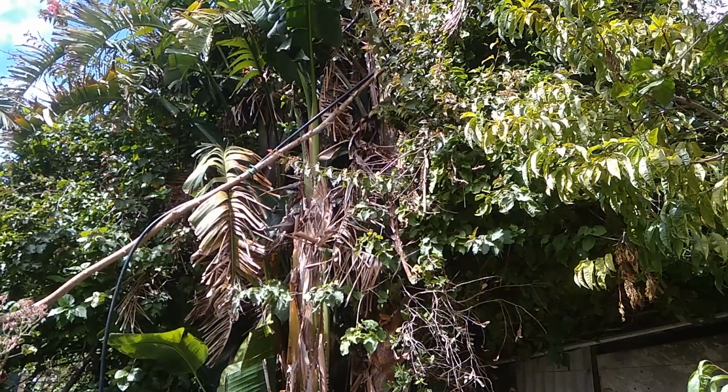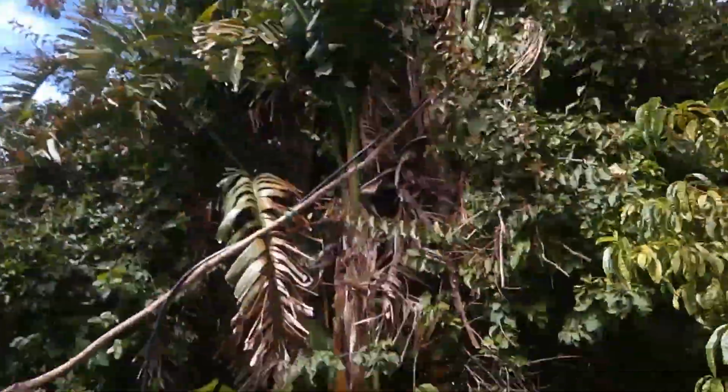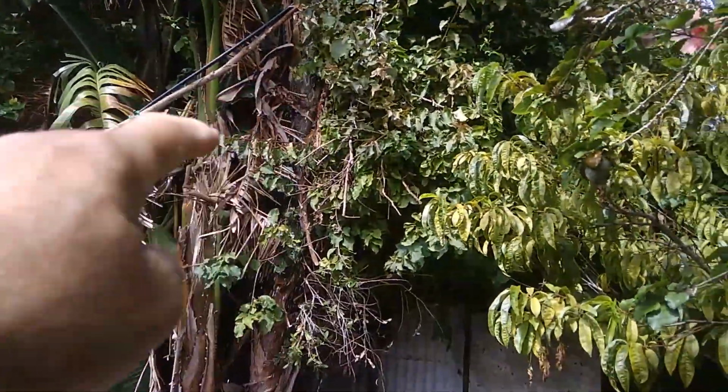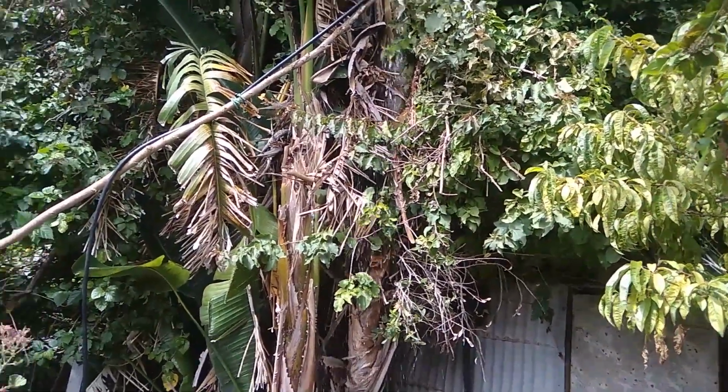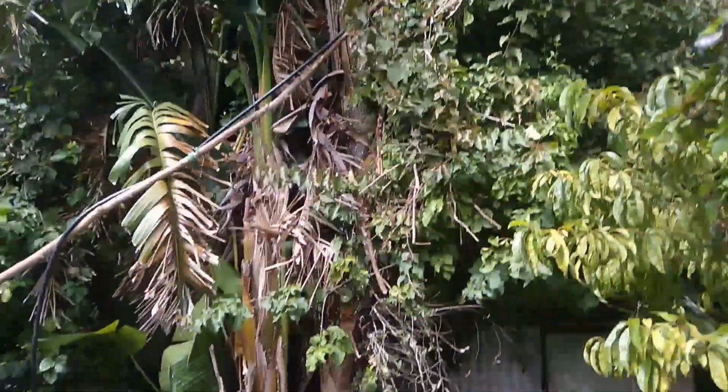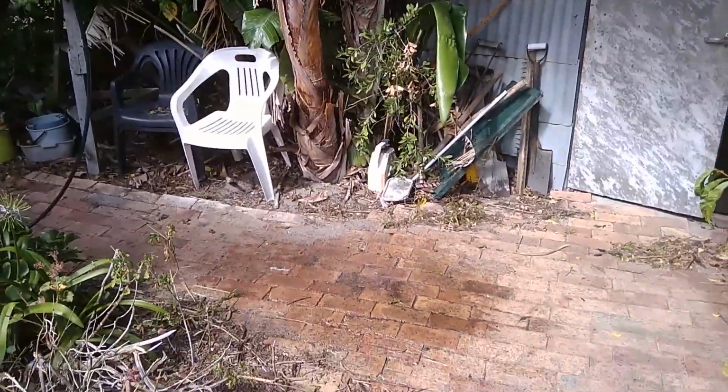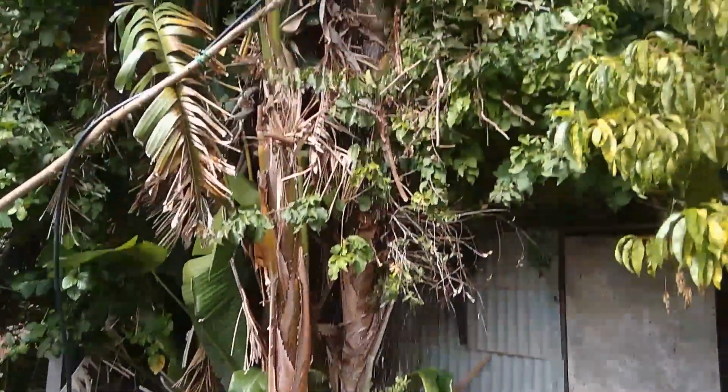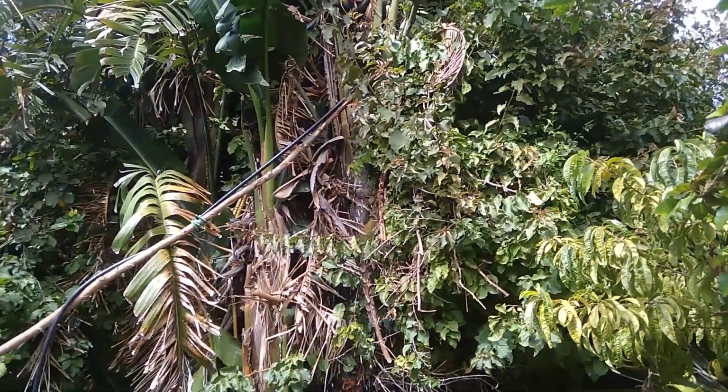Wow, just look at that. So that's about 10 foot, or between 4 and 5 meters. And you can see the water falling on the ground. It's probably not that easy to see.